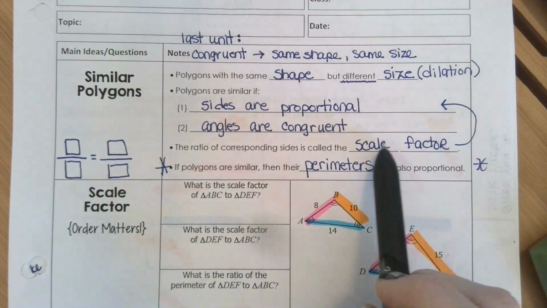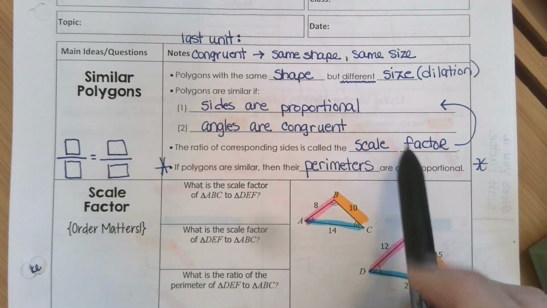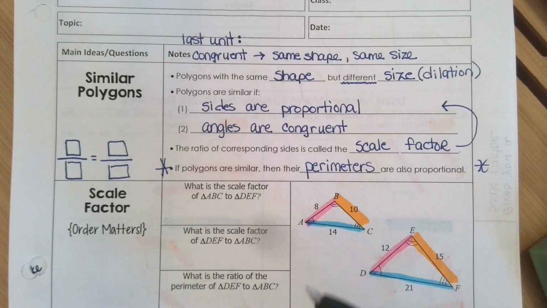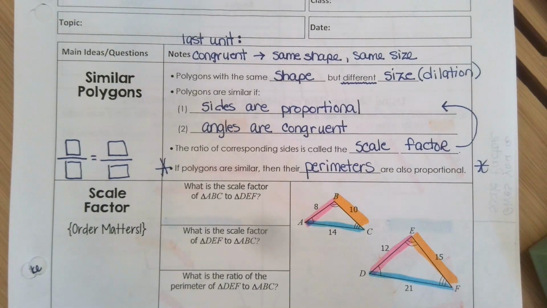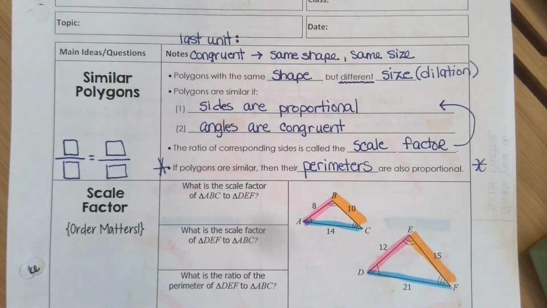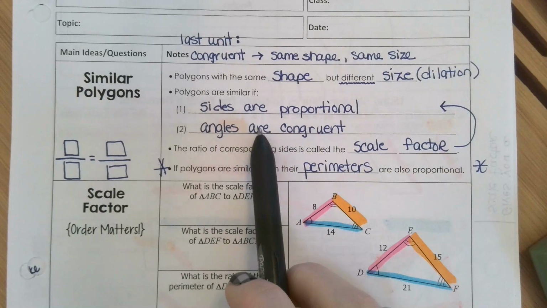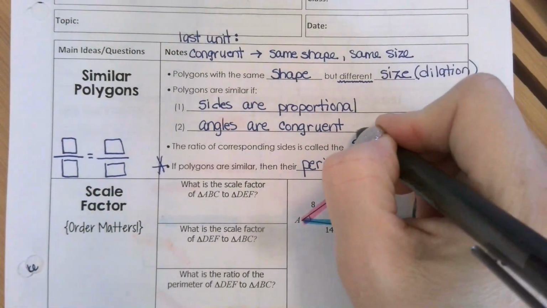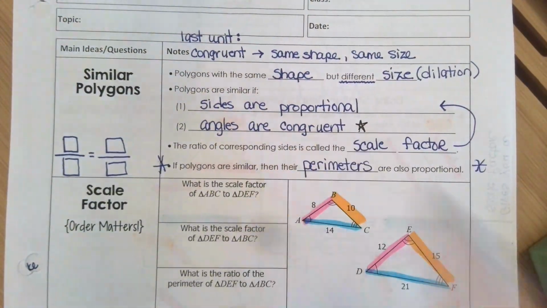Okay, dilations had a scale factor and we multiplied by k to change the shape. If k was bigger than 1, the shape got bigger. If k was between 0 and 1, the shape got smaller. So you're kind of familiar with what a dilation is. That's what similar figures are. There's two properties that these polygons are going to have. The sides are going to be proportional. That's your scale factor. Okay? The angles are congruent. I would say out of everything, this is the one students forget.